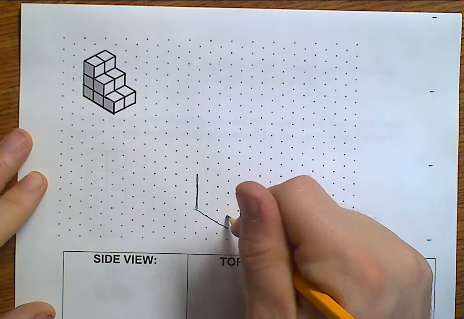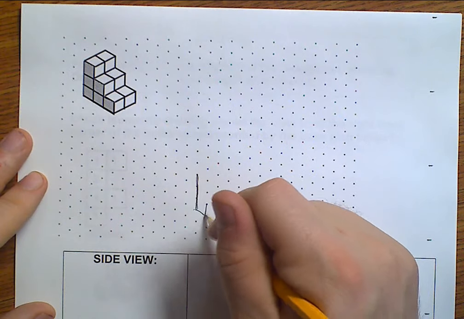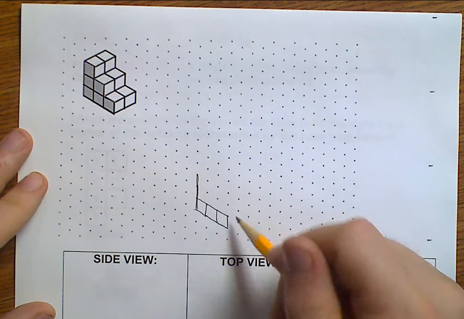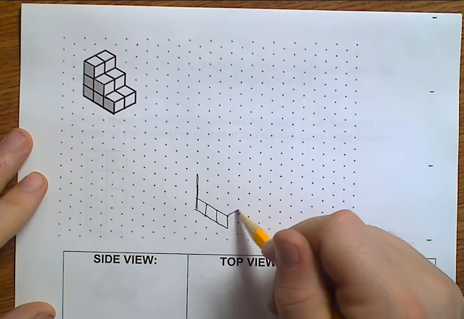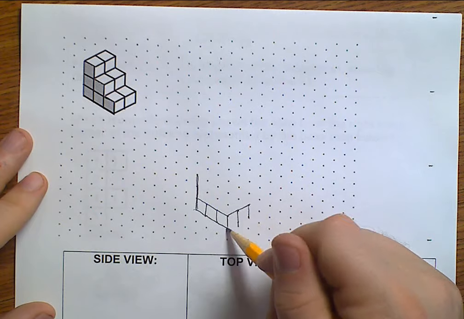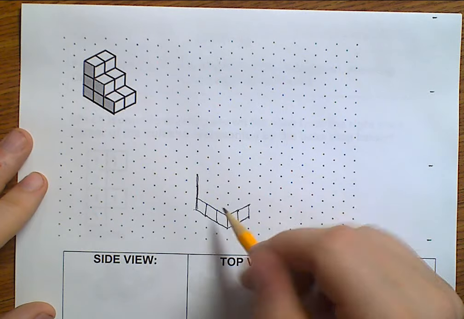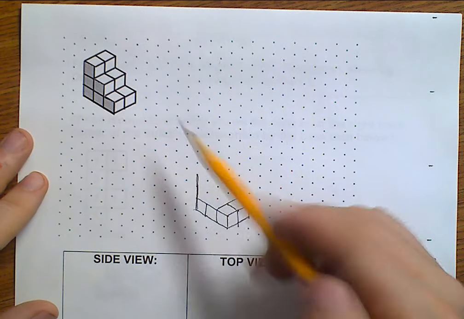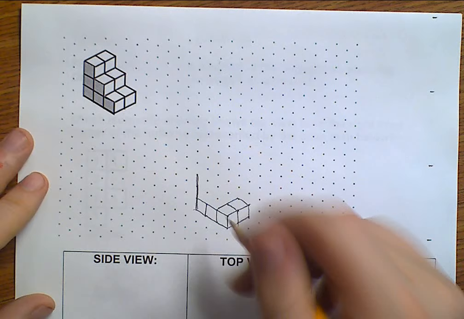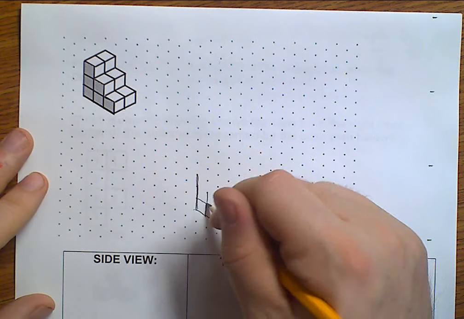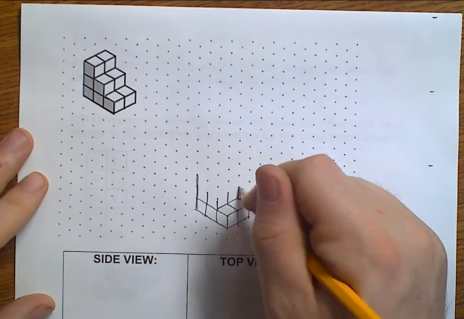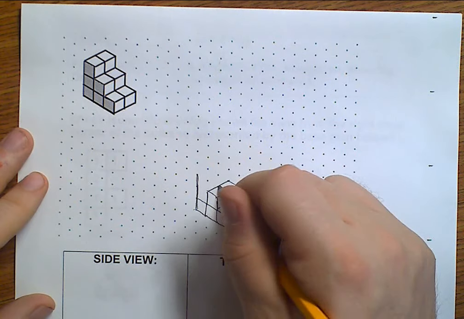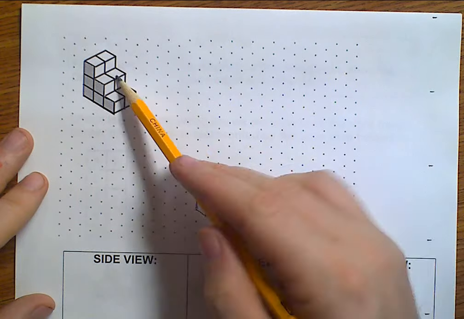Now I'm going to go ahead and do my bottom layer. It's 2 across. Alright, and then it's all the way 2 across this way. So far I've done my bottom layer. Now I'm going to move up, do my next layer. I go vertical. So now I've got my second tier.